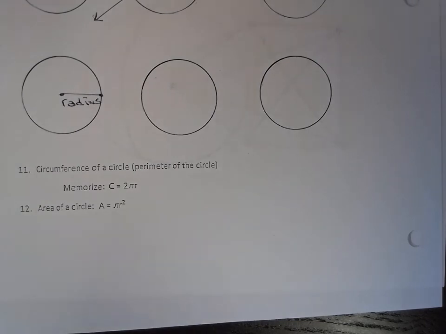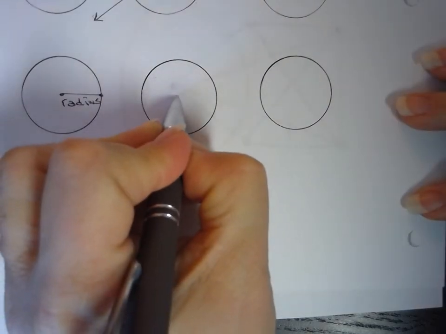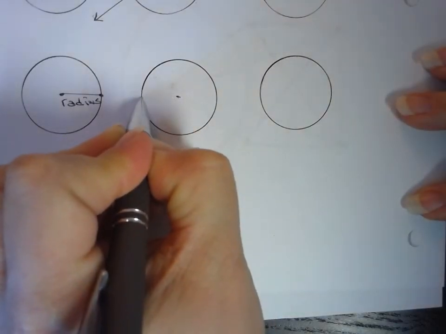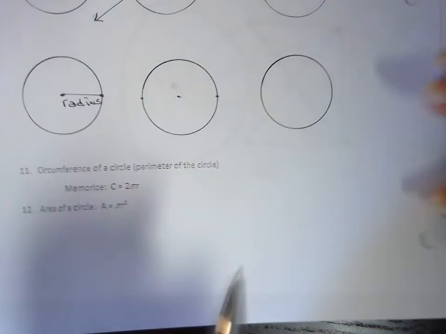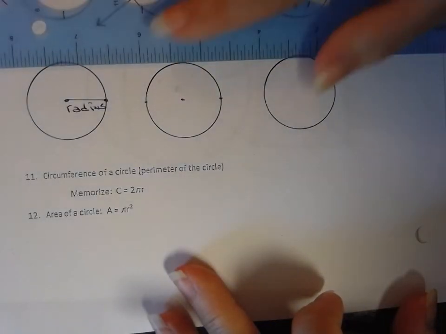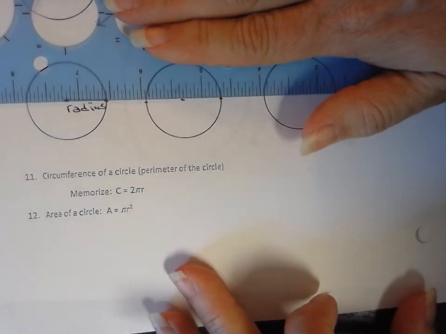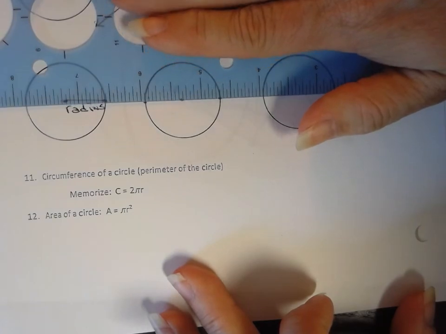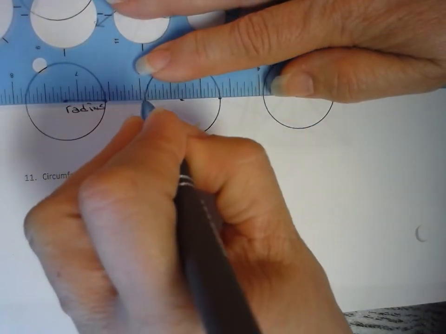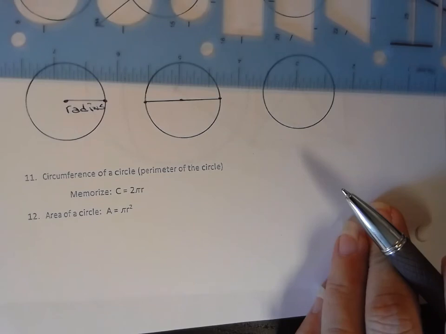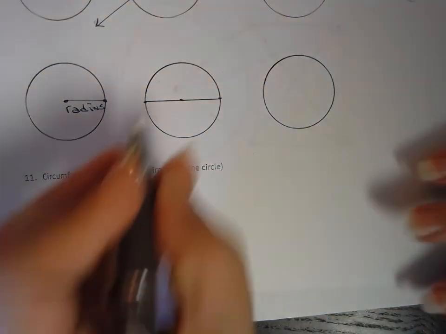Okay, the next one, diameter. Keep in mind, a diameter is a chord. It is a special chord that goes through the center of the circle. So again, a chord has endpoints on the circle and all other points in the interior. A diameter is a chord because all of its points are in the interior, but it goes through the center of the circle.